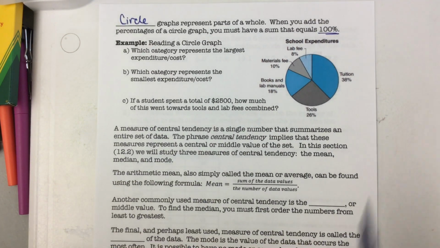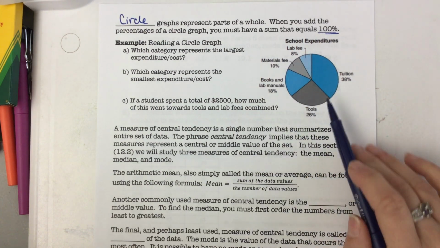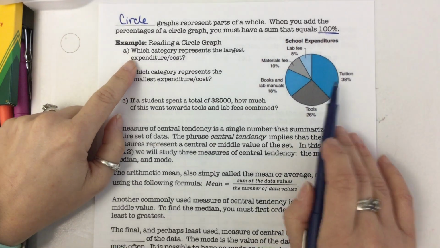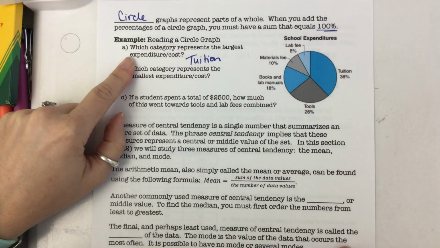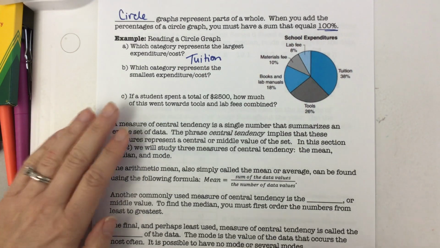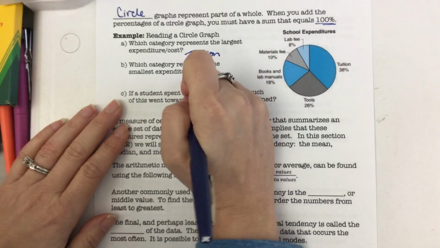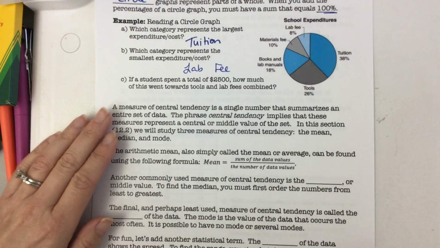So let's go ahead and look at school expenditures. So how much money you were spending on school. You had lab fees, material fees, books and lab manuals, tools, tuition, okay? And they gave you the percentage. Which category represents the largest expenditure or cost? So what you're doing is looking for the largest percentage. In this case, it's tuition. Your tuition was the largest expenditure for school. Which category represents the smallest? So you look for the smallest percentage. In this case, it was the lab fee. It was only 8%. Now here's where you got to think a little bit.